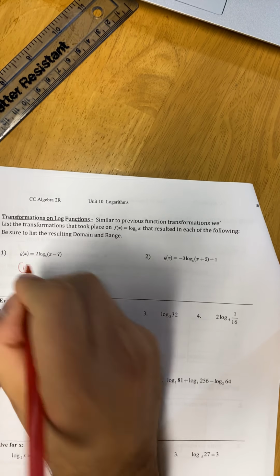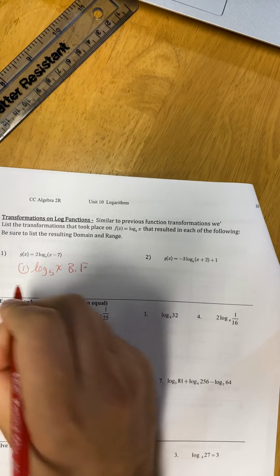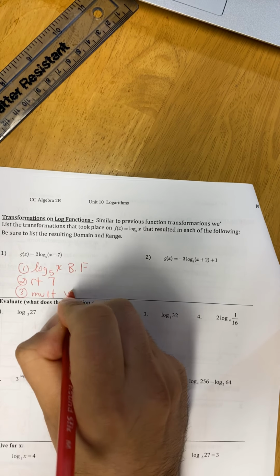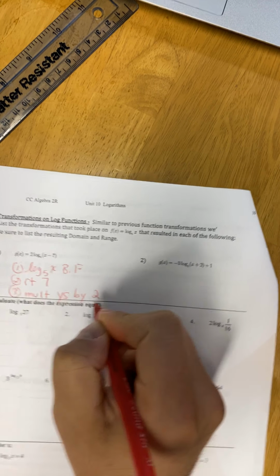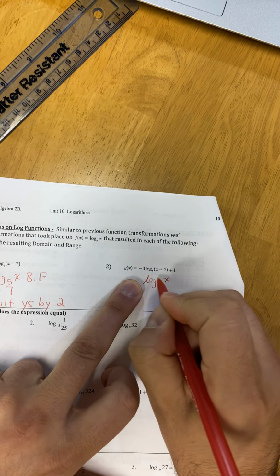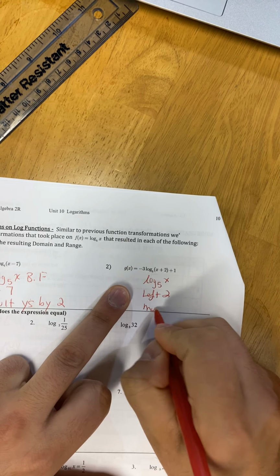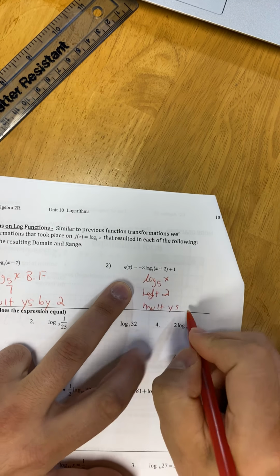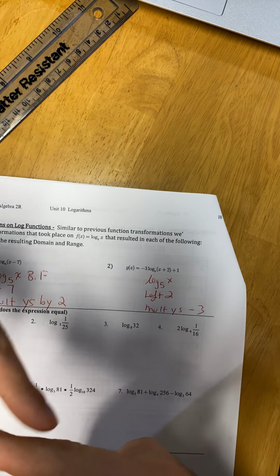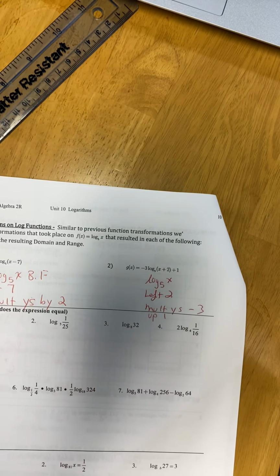So in this case, log base 5 of x is your basic function. Then we go right 7, multiply y's by 2. This one I get log base 5 of x, left 2, multiply y's by -3, or multiply y's by 3 and reflect over the x-axis, and then finally I go up 1.